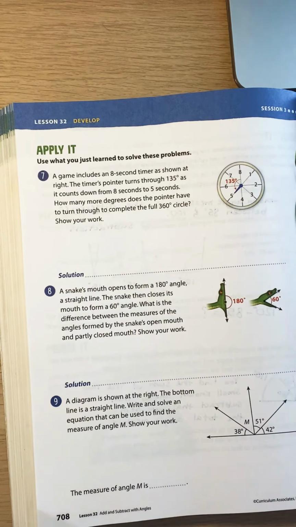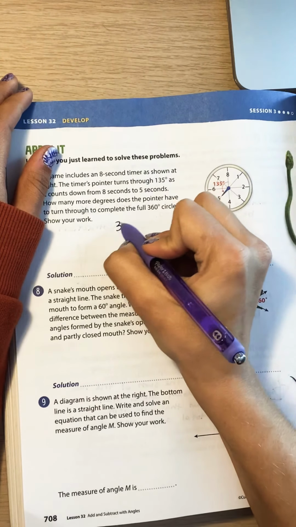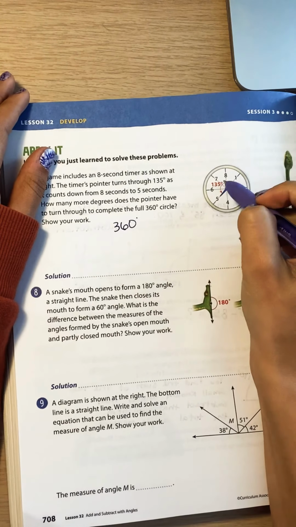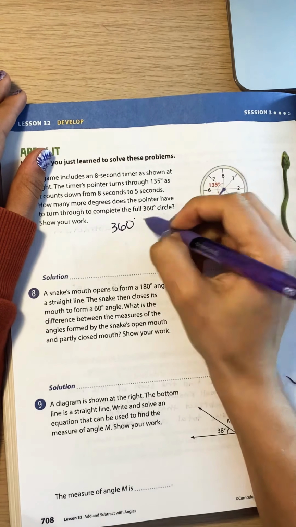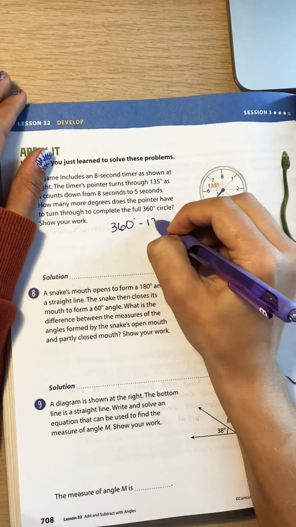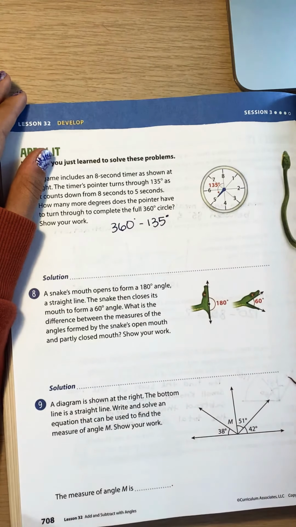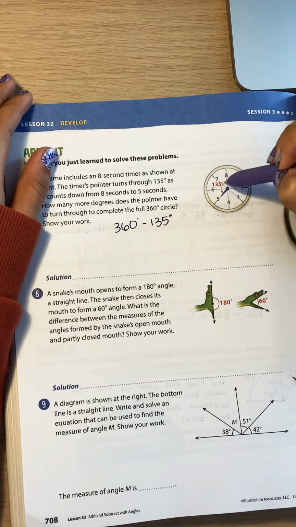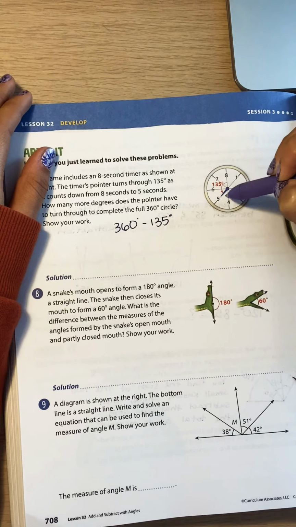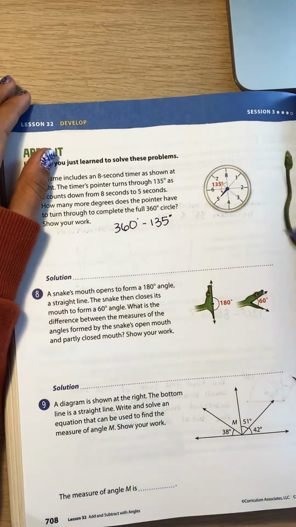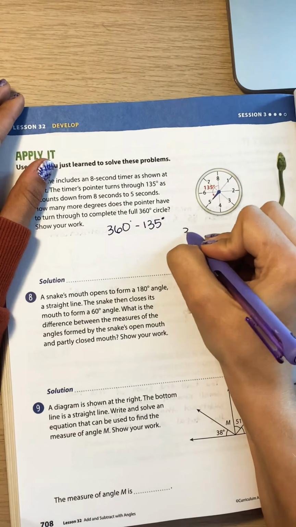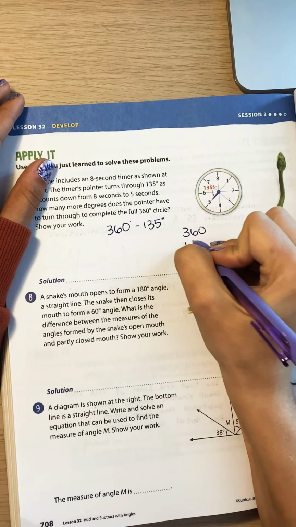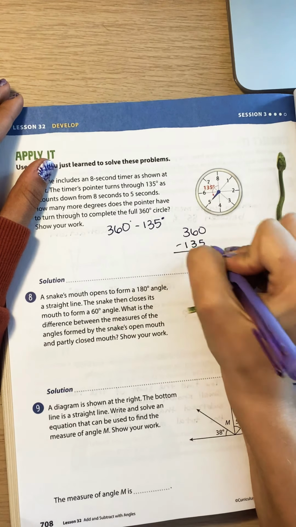The full thing is 360 degrees. We're going to subtract what we already know, the given measurement, to find what's left. So it would be full circle minus this piece is going to give us this missing section. So I need to stack those by place value in order to subtract them.